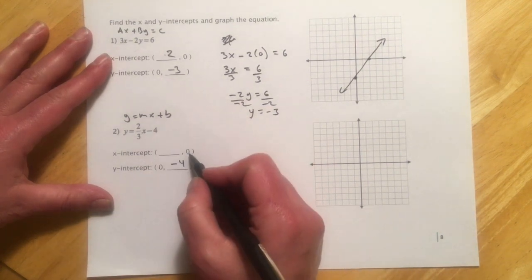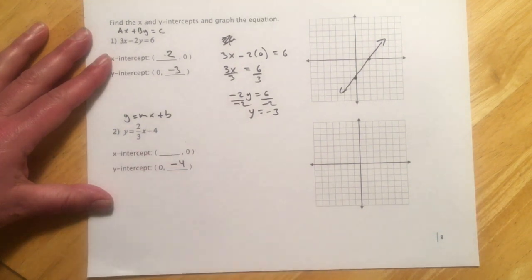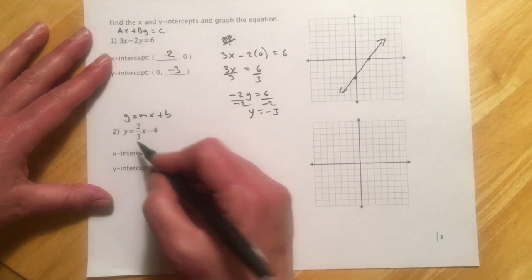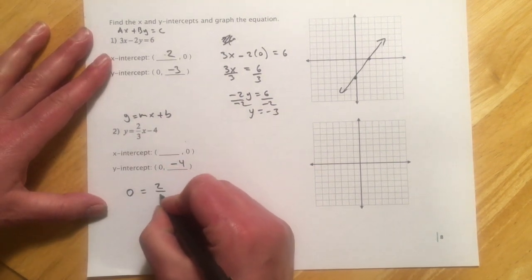But finding the x-intercept on this one isn't as great. It's a little bit of work. Like I said, once we get some more techniques and we learn about slope, this is not how I'd graph this one. But for right now, if we're asked to find the intercepts, this is what we would do.